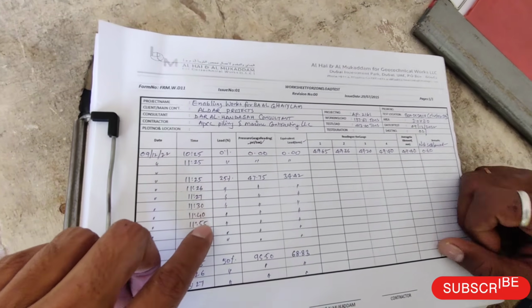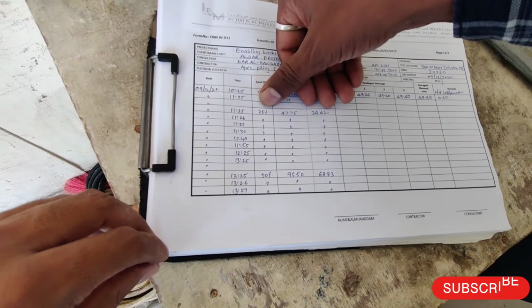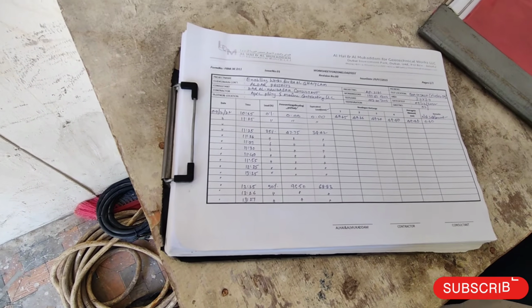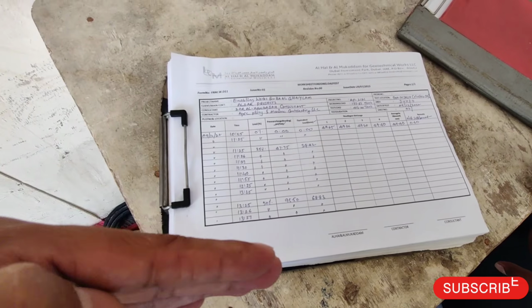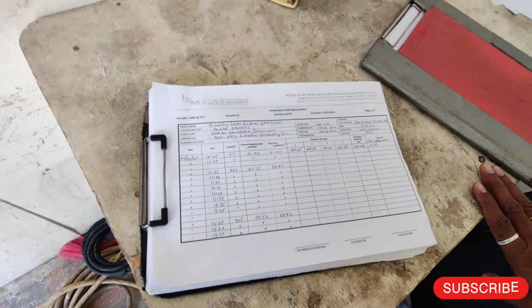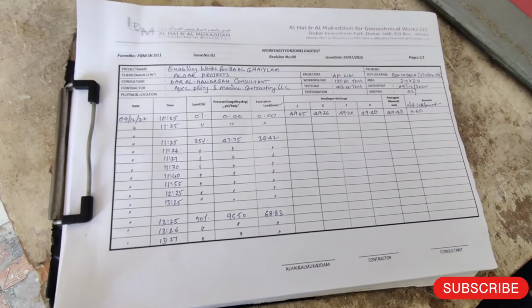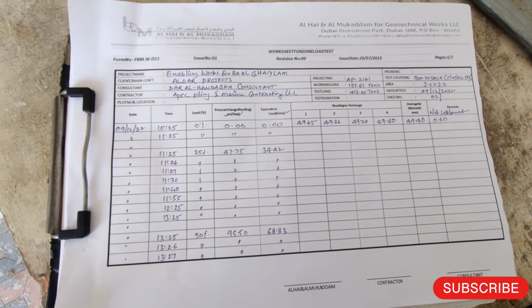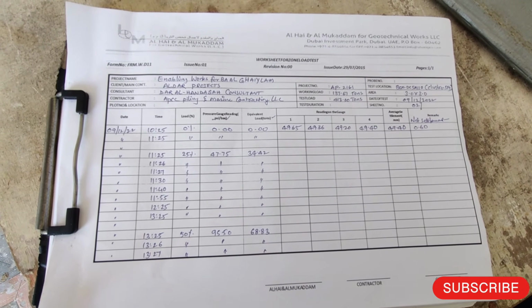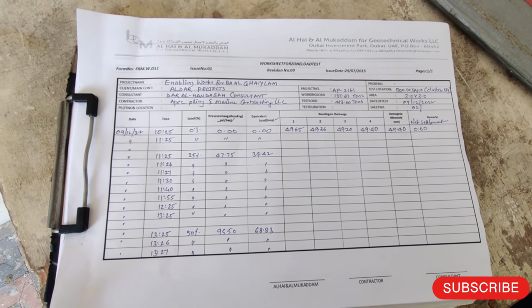Then we will go for 25%, and then 25, 50, 75 up to 300%. We apply the load from 0, 25%, 50% until 300%, each time a 25% increase: 25, 50, 75, 100, 125, 150, up to 300.